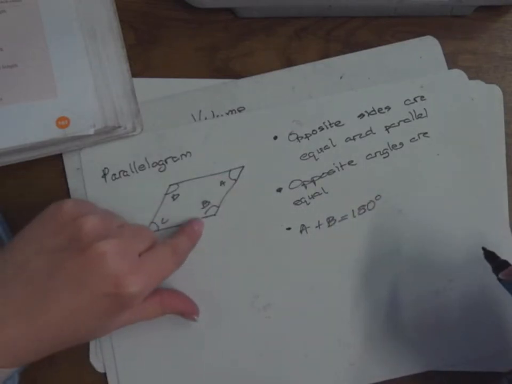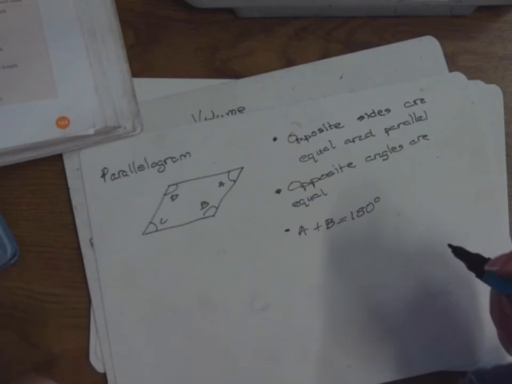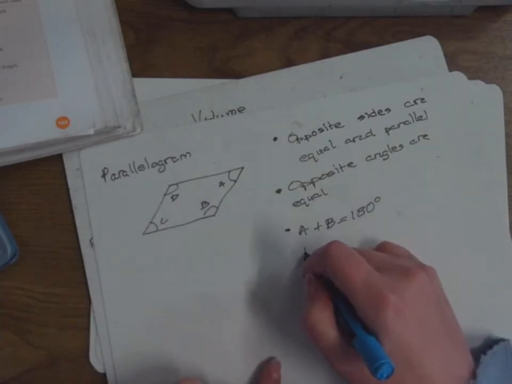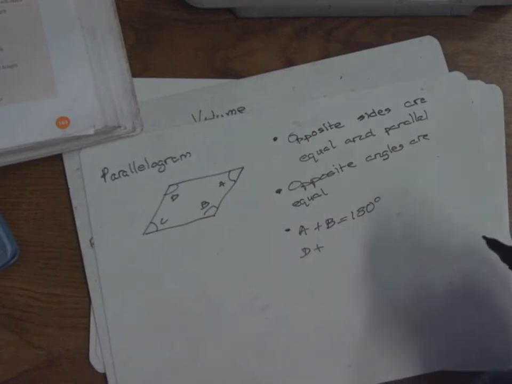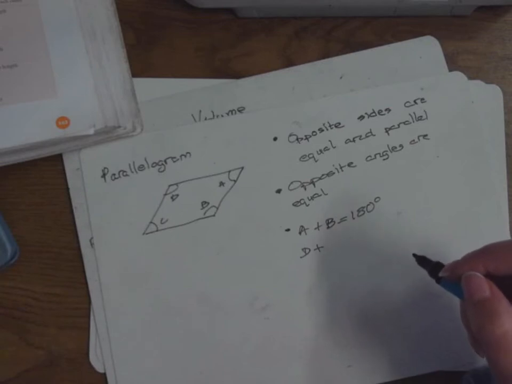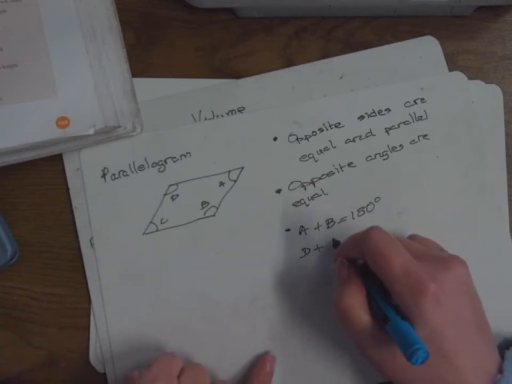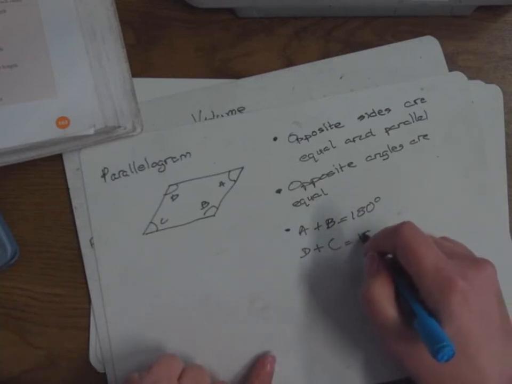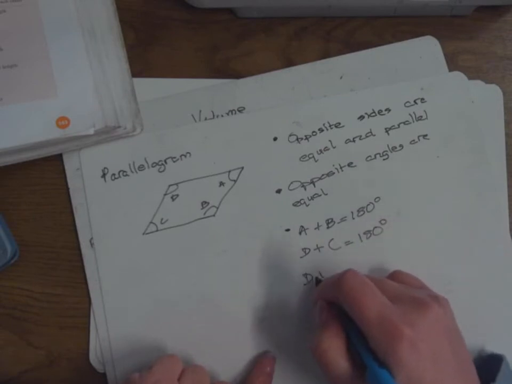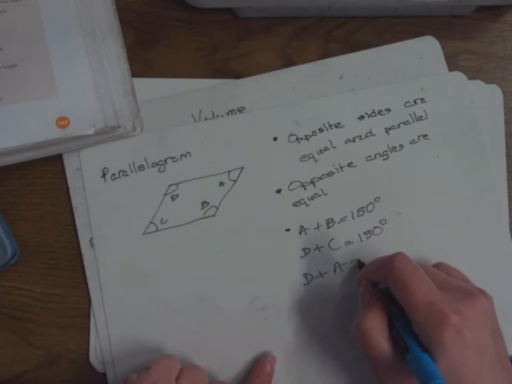I'm not writing out all the combinations, but D plus the adjacent angle, the angle next to it, D plus C is 180. Or D plus A will give me 180.